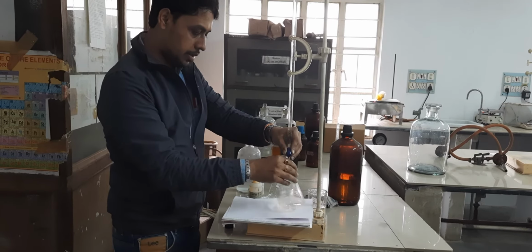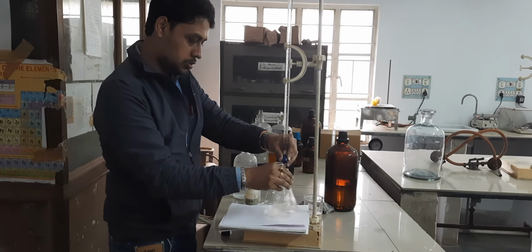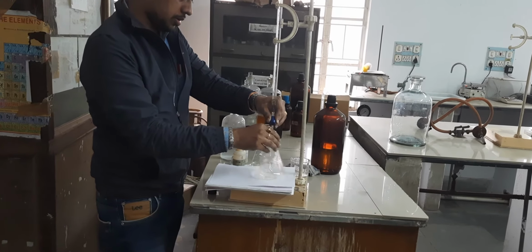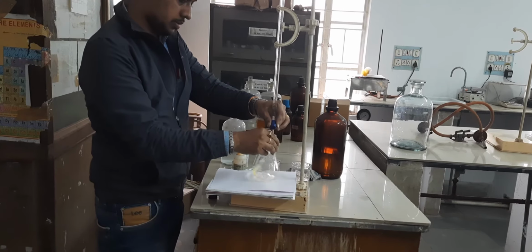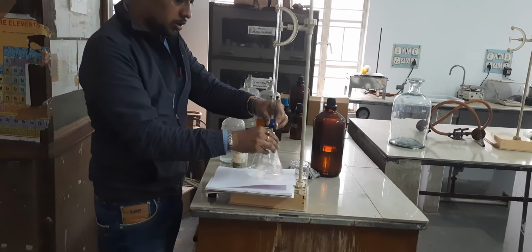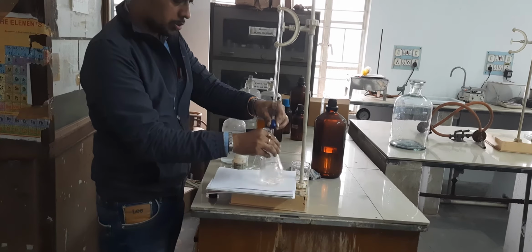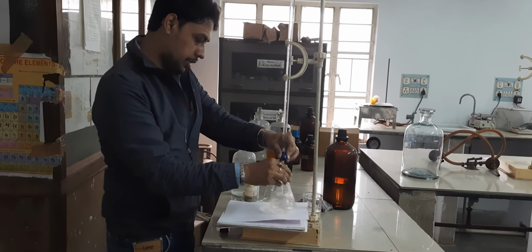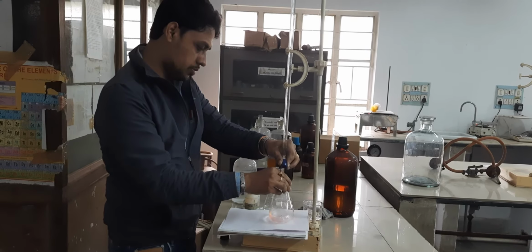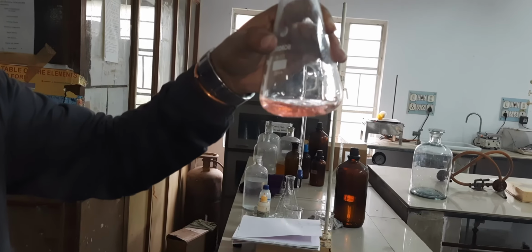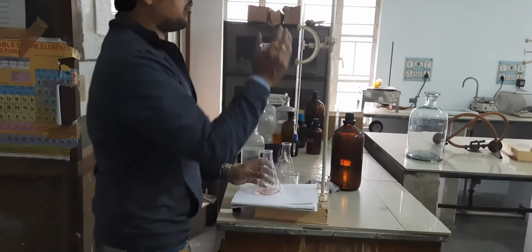Added. I am continuing addition. Very cautiously, dropwise, one drop. You maintain the rate of the falling of drops. Very cautiously, one drop. Now it turns pink. Look at the color difference. When I started, it was yellow. Now it turns pink.